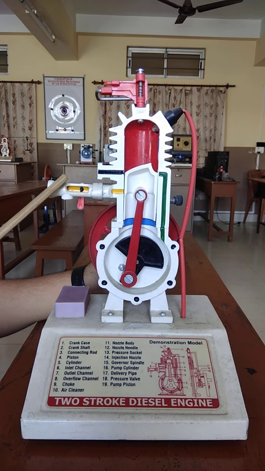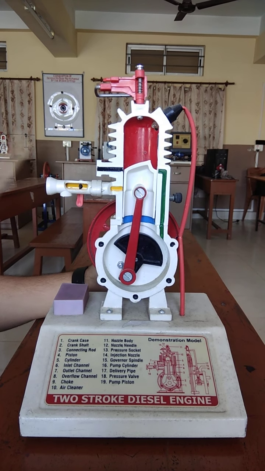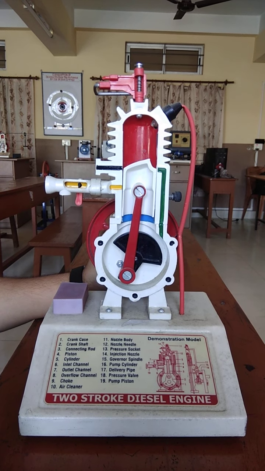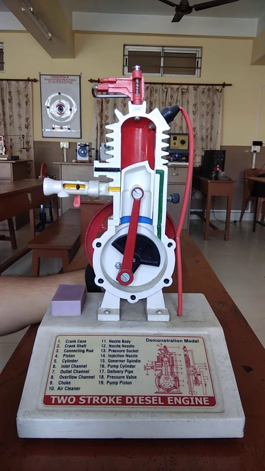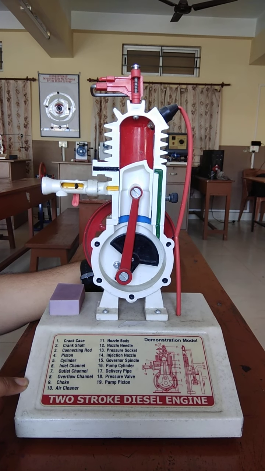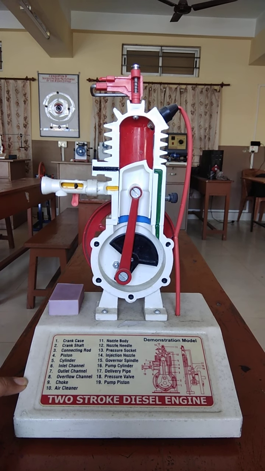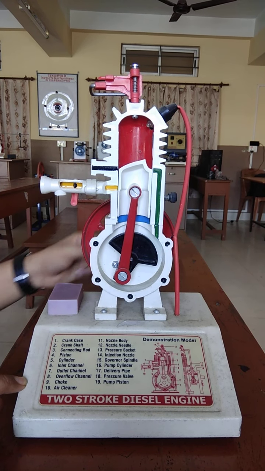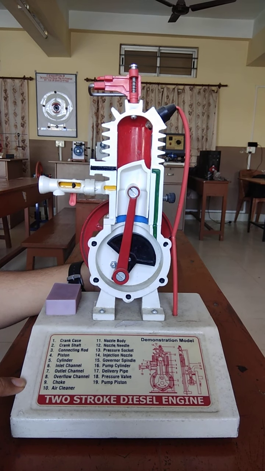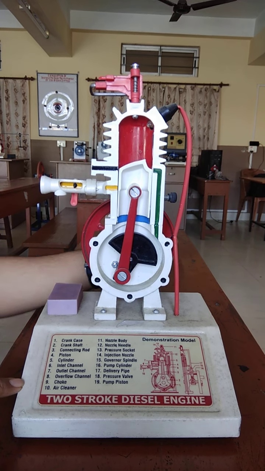And of course, the difference between the previous video and this one is we do not have a carburetor over here. In lieu of the carburetor, we have a fuel injector. That is the prime difference. Now we'll be briefing the prime difference between a 2-stroke petrol and a 2-stroke diesel, or 2-stroke SI and CI engine. First of all, CI stands for compression ignition and SI is spark ignition. So spark ignition is otherwise called petrol and CI is otherwise called diesel.